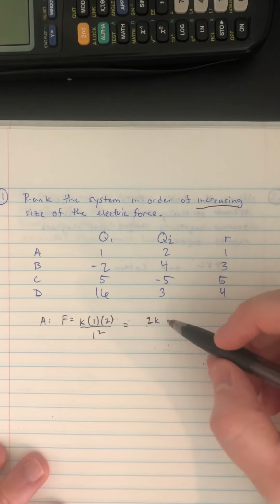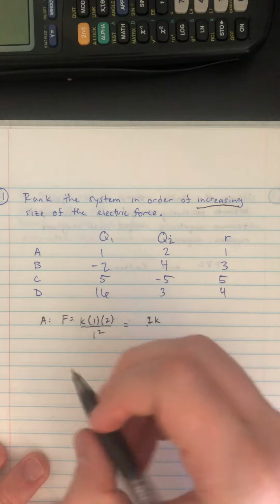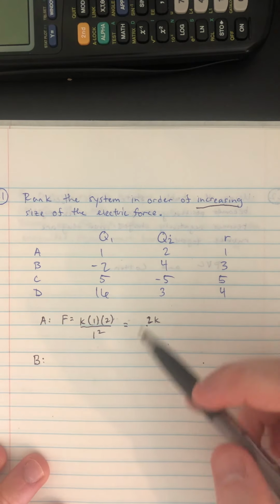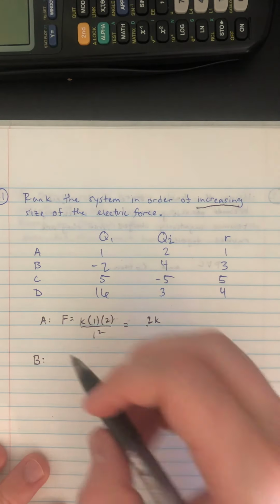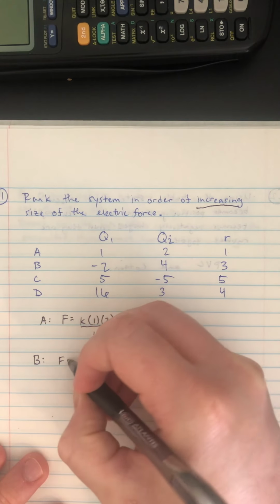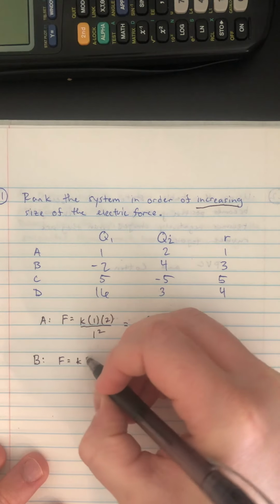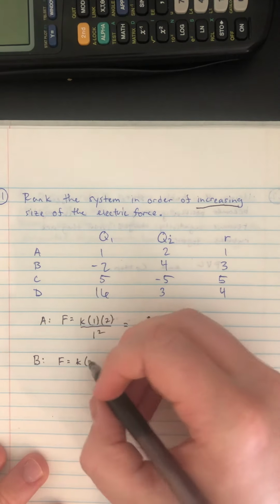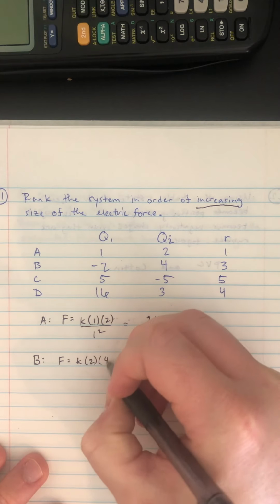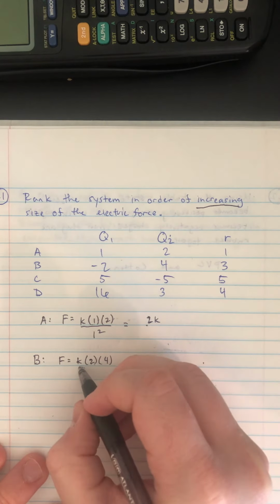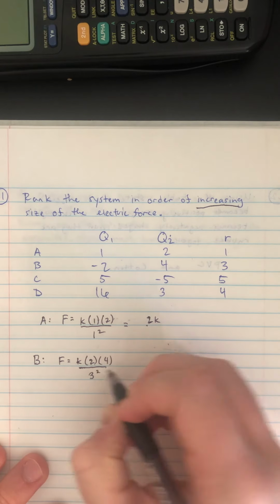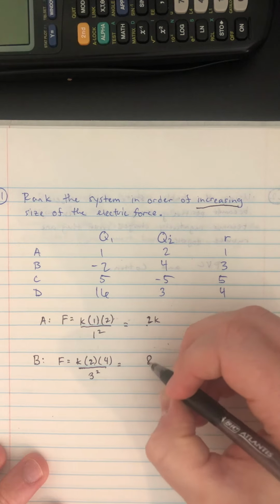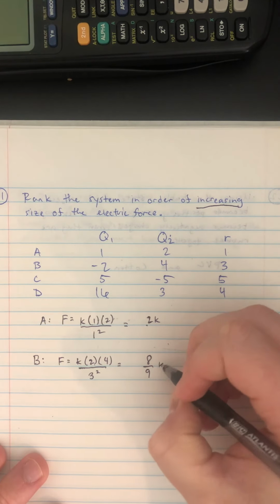So that'll give me 2 times K for A. If we look at B, again, I'm not going to multiply by the K because each one will be multiplied by K, so it doesn't really have an impact. K times -2. Negative sign doesn't matter because we're using absolute values. 2 times 4 divided by 3 squared. That will give me 8/9 times K.